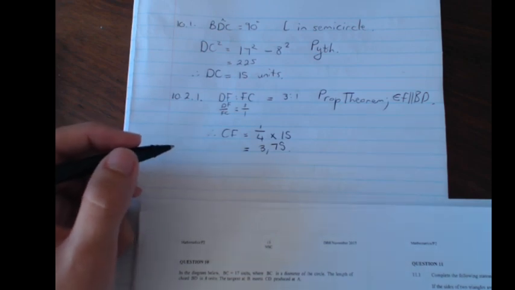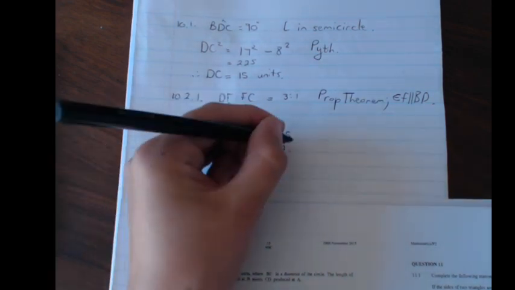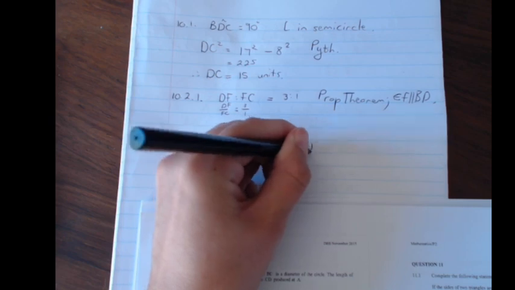Okay, 10.2.1, calculate with reasons the length of CF is then 3.75 units.